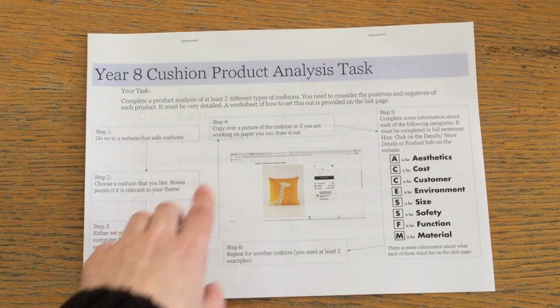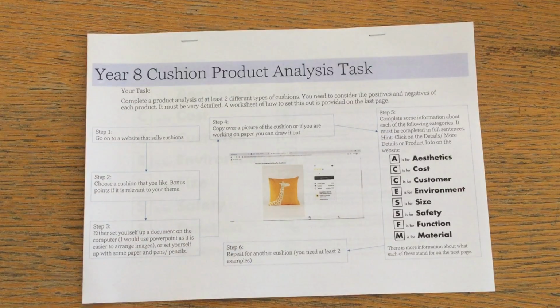Your first step is to copy over a picture of the cushion. So if you're using this on the computer, you can just copy and paste it over. If you are working in the classroom, I'll be expecting you to draw it out. You're then going to complete some information about each of the following categories. So we've got down here Access FM.